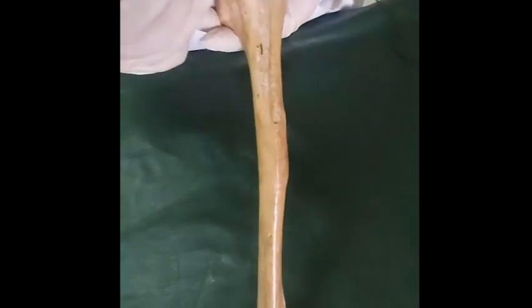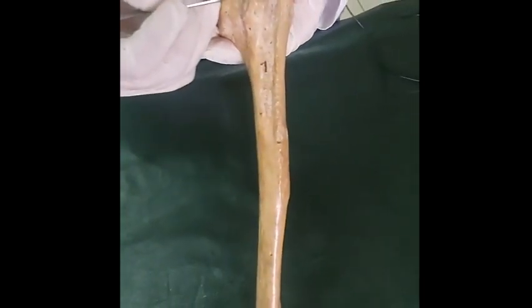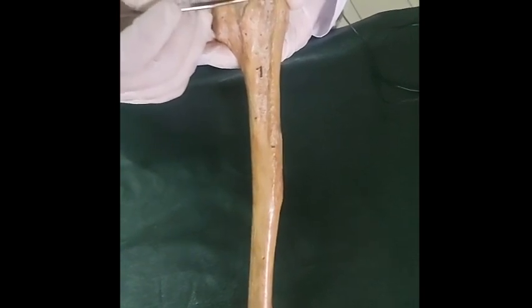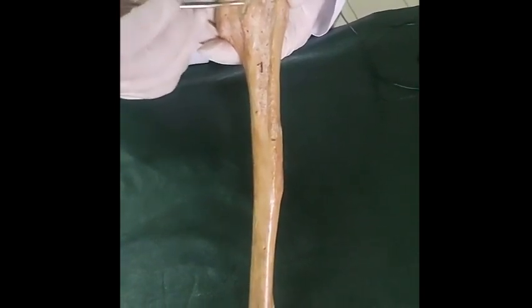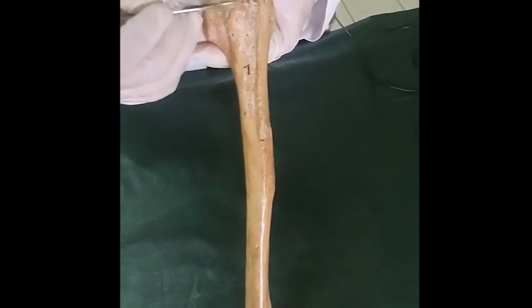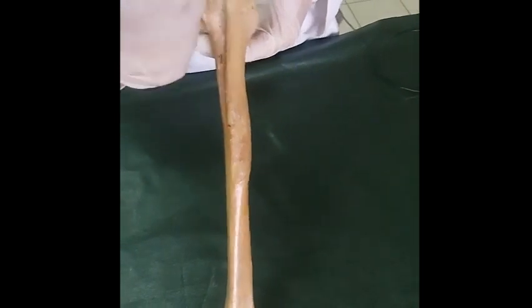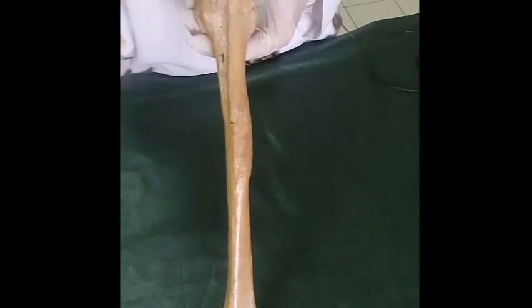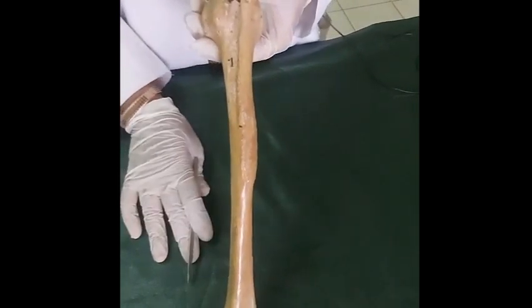Next, about the lesser tubercle. The lesser tubercle is a small elevation which is present in front of the humerus here, just above the surgical neck. It provides attachment to the subscapularis muscle. So subscapularis is inserted to the lesser tubercle. Supraspinatus, infraspinatus, teres minor are inserted to the greater tubercle. Altogether we can say SITS muscles, which form the rotator cuff or musculotendinous cuff.